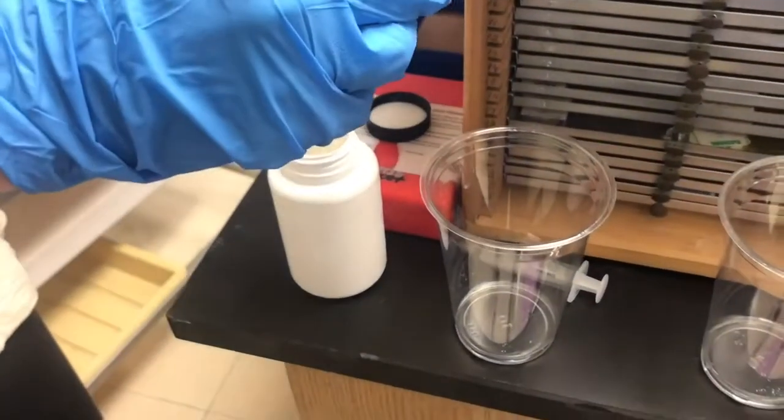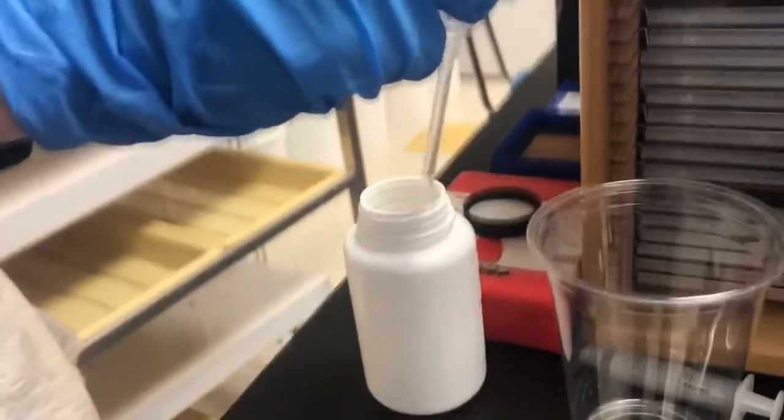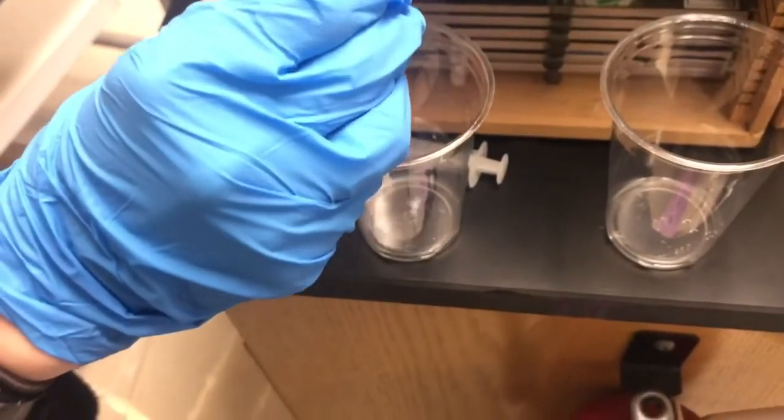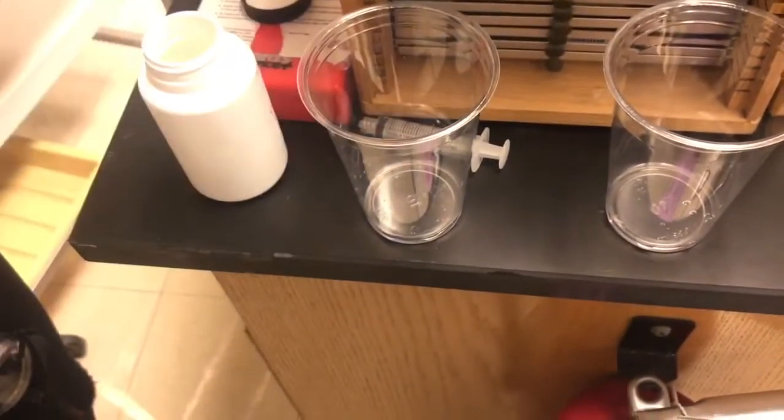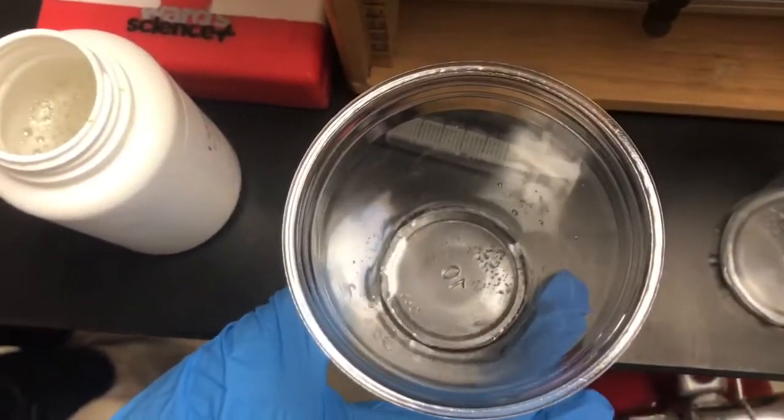To begin, we first put 10 milliliters of 1.5% concentration hydrogen peroxide into a plastic cup. 1 milliliter of catalase solution that was kept in the freezer was also put into the cup. After swirling it around, bubbles started to form, which is oxygen from the breakdown of hydrogen peroxide by the catalase.